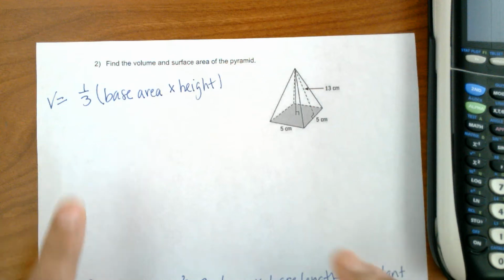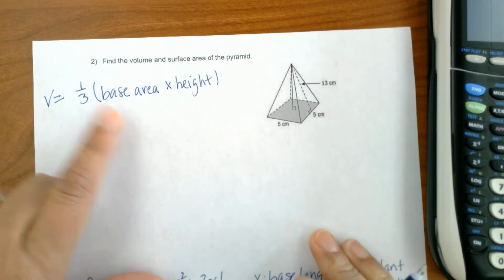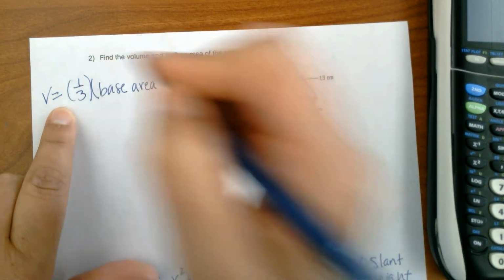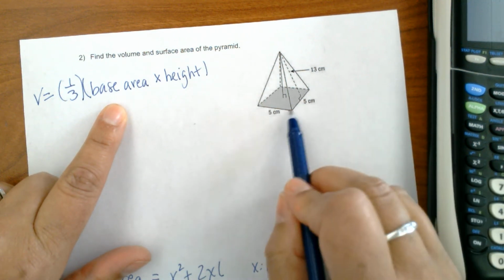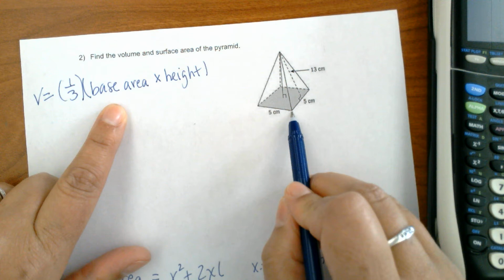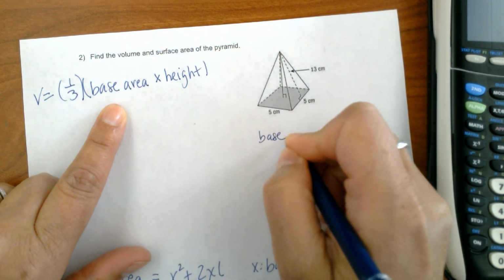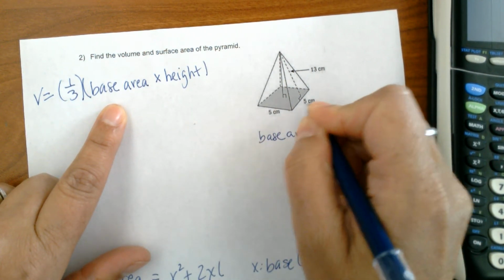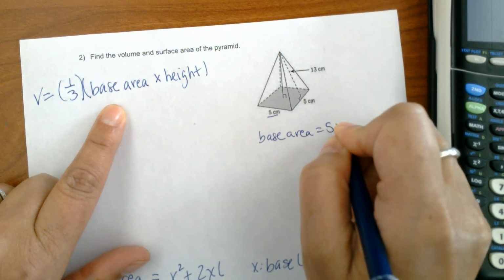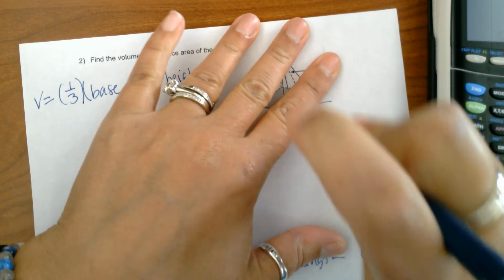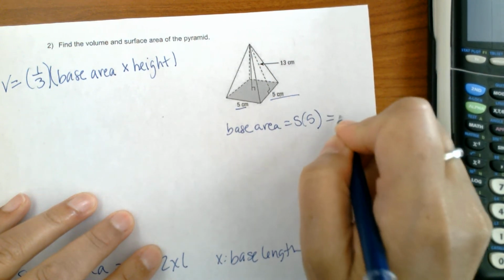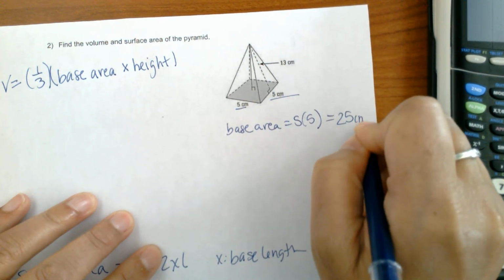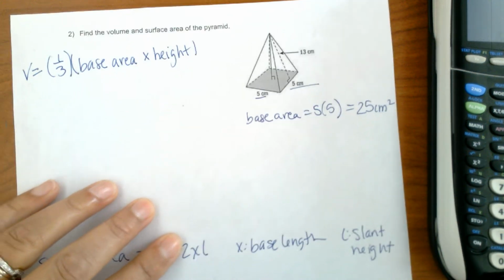Okay, so first let's find the volume. So we have to do a couple things here. We have the 1/3, that's cool, all right. But we need to find the base area. And so the base area, we look, it's the shaded region. And so the base area is going to be our side length 5 times our side length 5. And I'm actually going to write it in parentheses. I don't like using the little x. Okay, so our base area is going to represent 25 centimeters squared. I'm just going to use the 25.